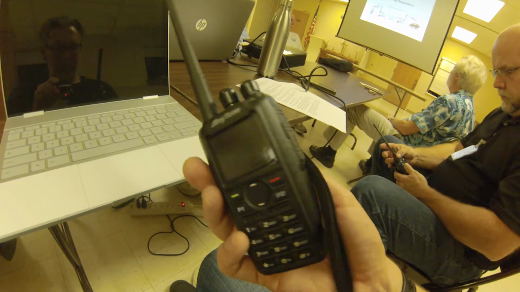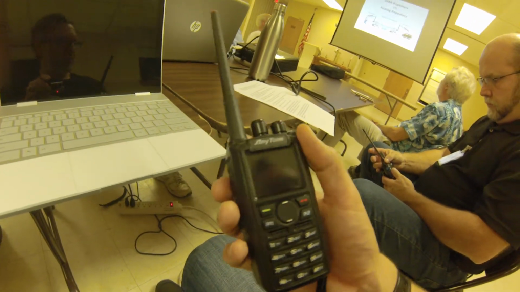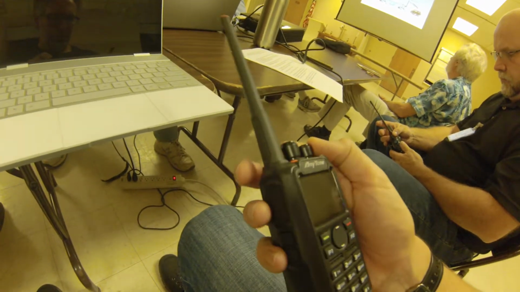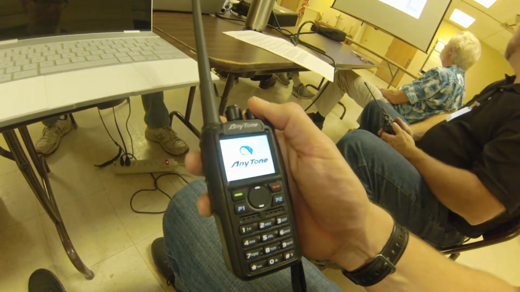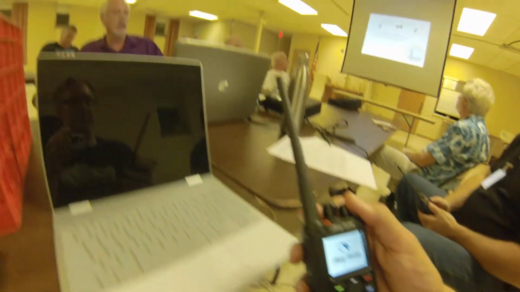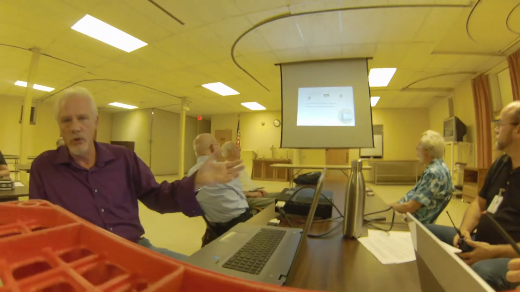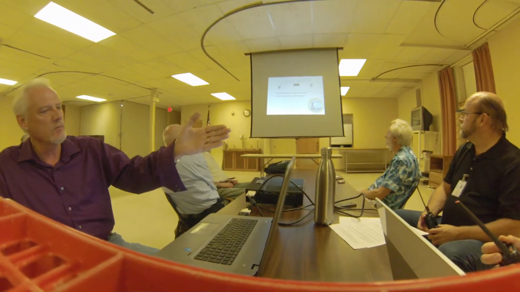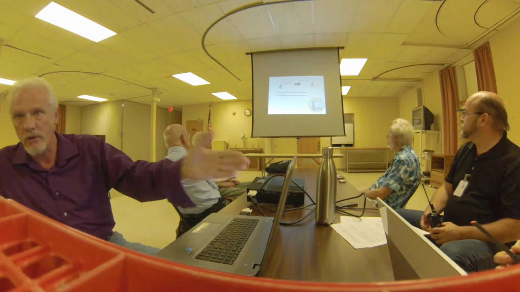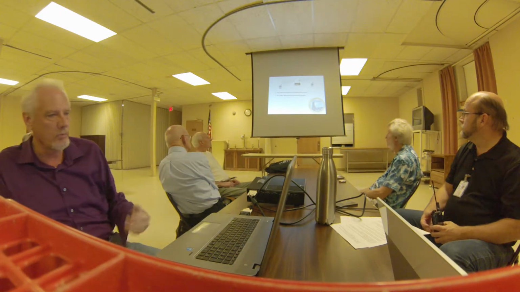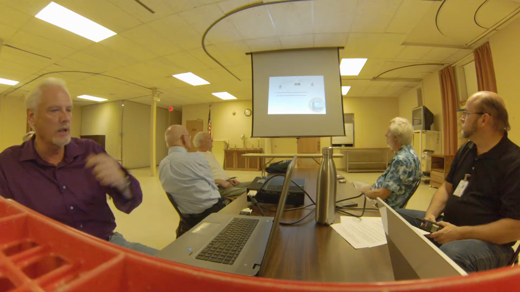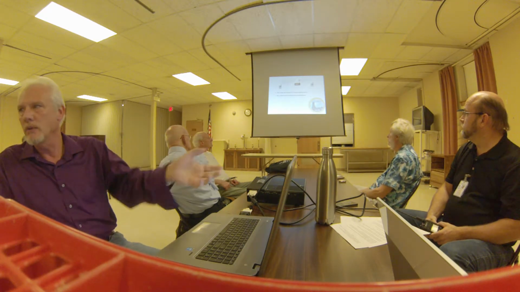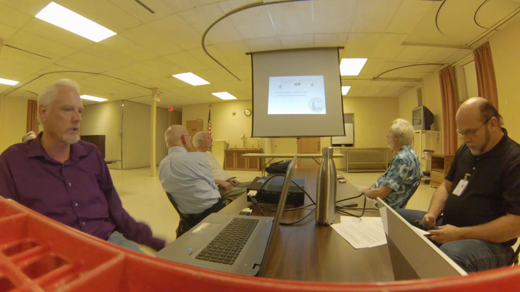Let's start off with DMR repeaters versus analog repeaters. We're all fairly familiar with analog repeaters. Here's a description of an analog repeater. It takes audio frequency. It uses that audio frequency, converts it to something that is modulated on an RF. That RF goes to a repeater. That repeater then sends it back out. Somebody else's radio picks up the RF and converts it back to audio frequency.